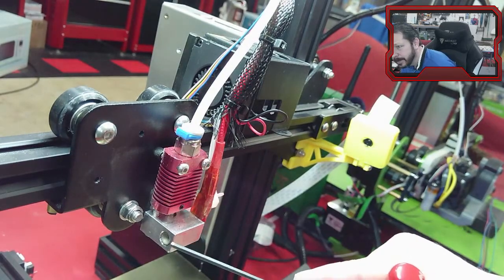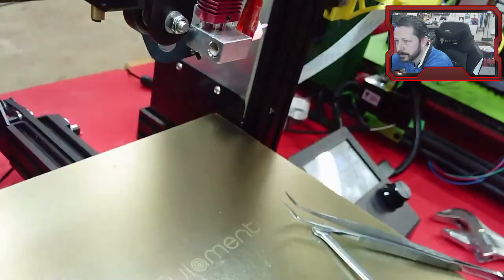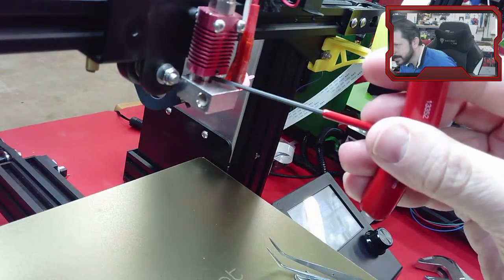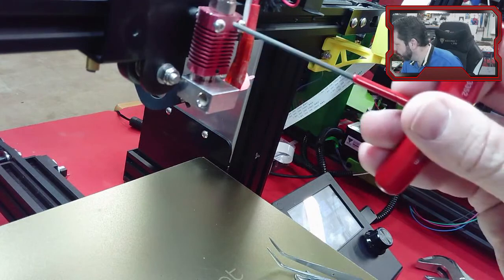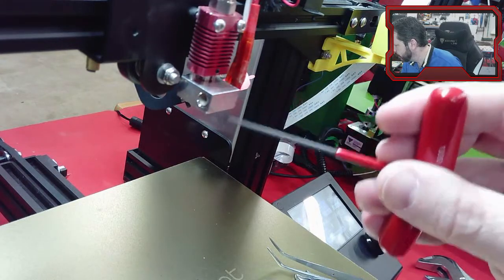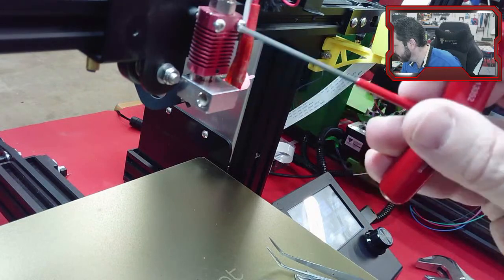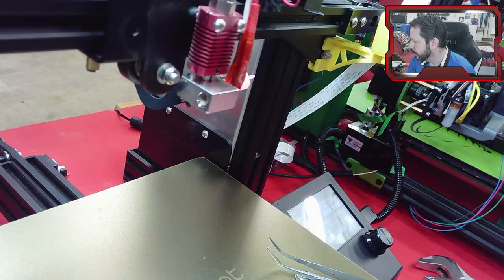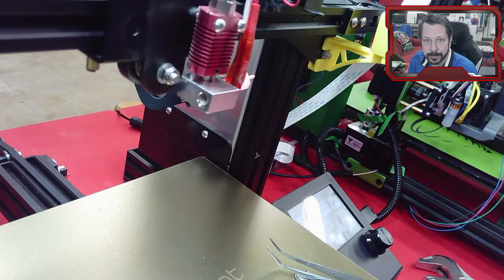Right here, let's see if we can get down closer to that. Yeah, you can see it there. So right there, that's the heat break between our heat sink and our heat block. Down here we want molten filament. Up here we want solid filament. And this little heat break between the two is making sure that those two stay solid and molten on the right side.